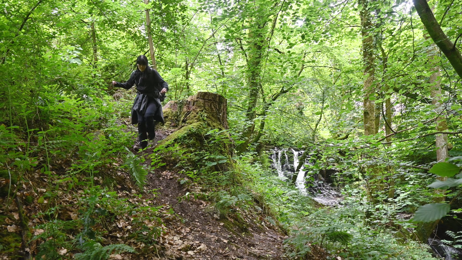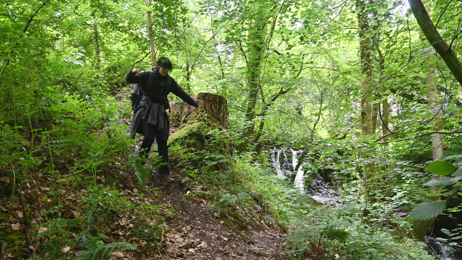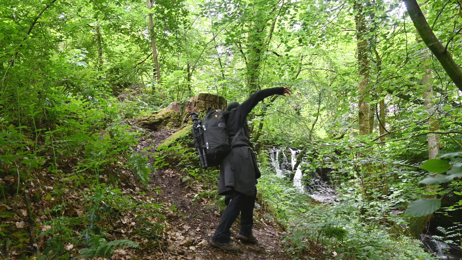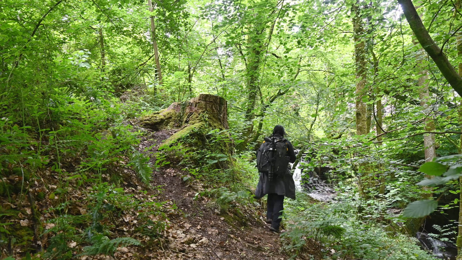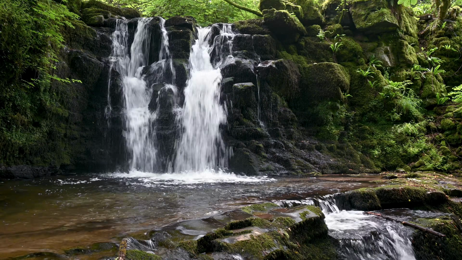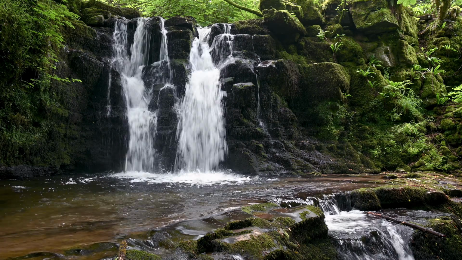It was a short walk through an overgrown and slippery path to the fall below, and I was greeted with a pleasant cascade with a decent amount of water running down it to say that it is summer.